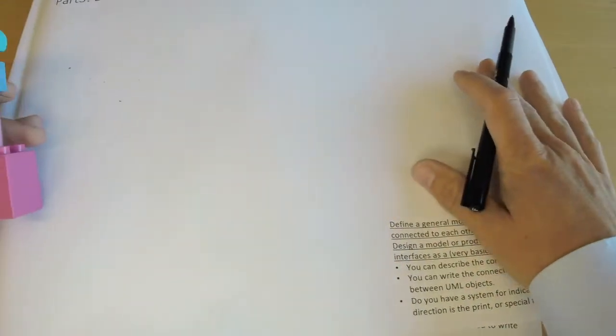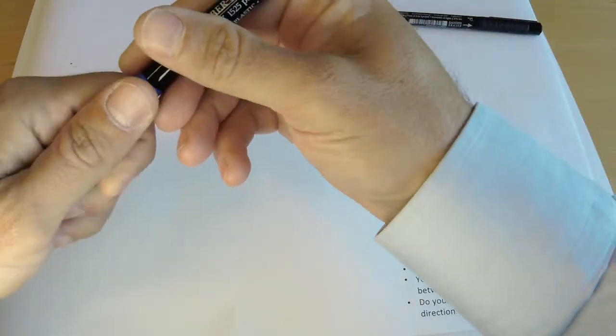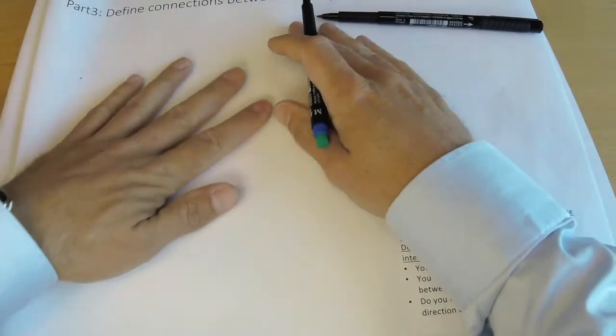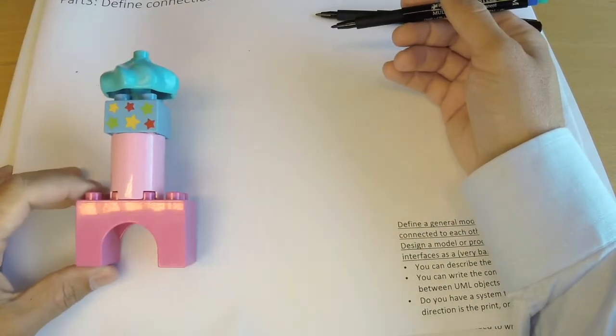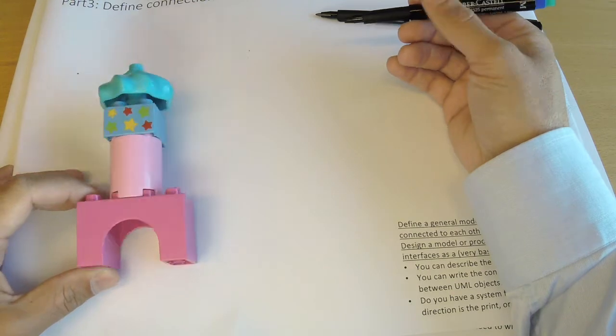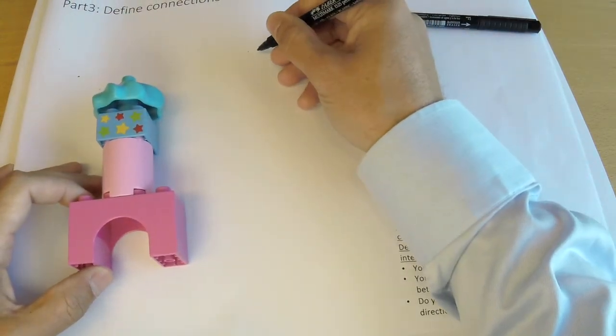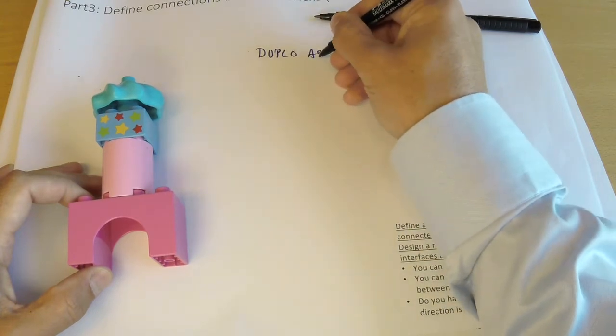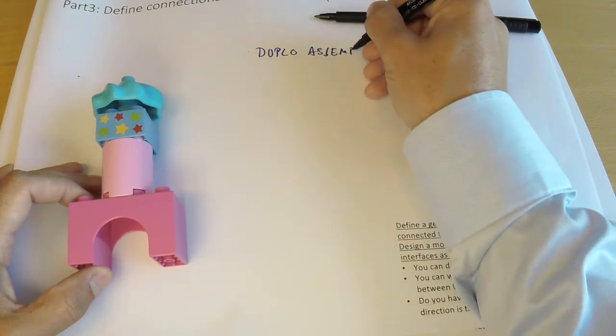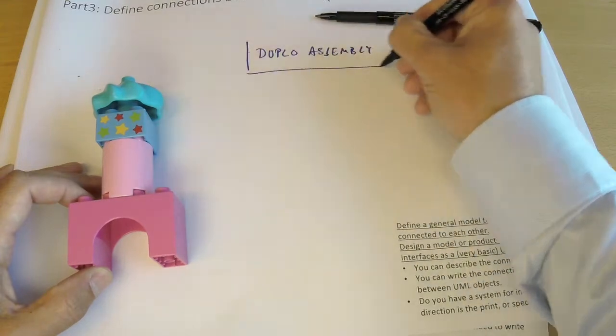So we'll do a simplified UML model. I'll just take another pen here. So how do we do this? We can just say, okay, we have a Duplo assembly as the top node.